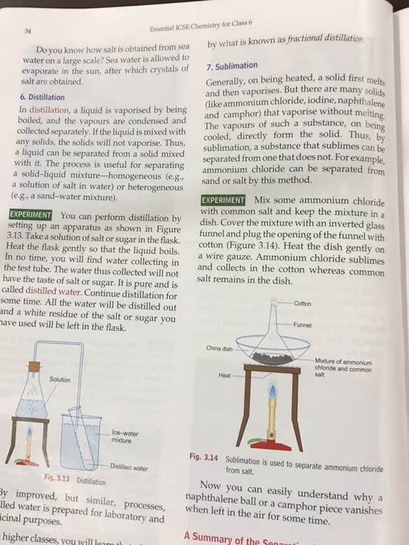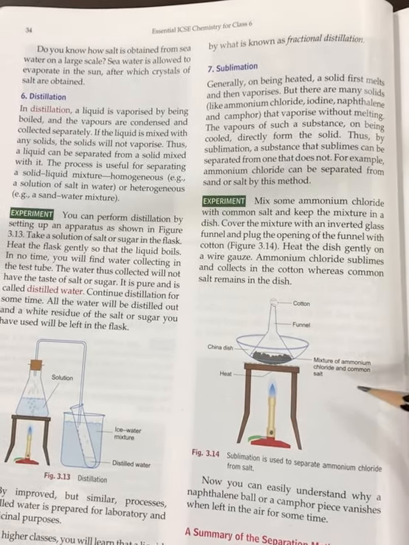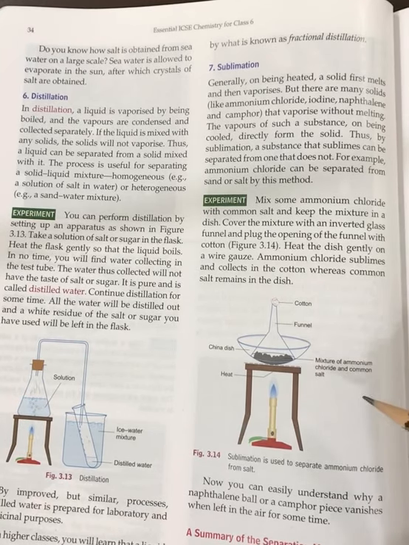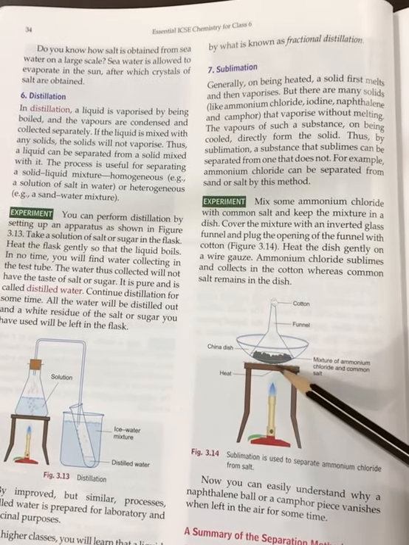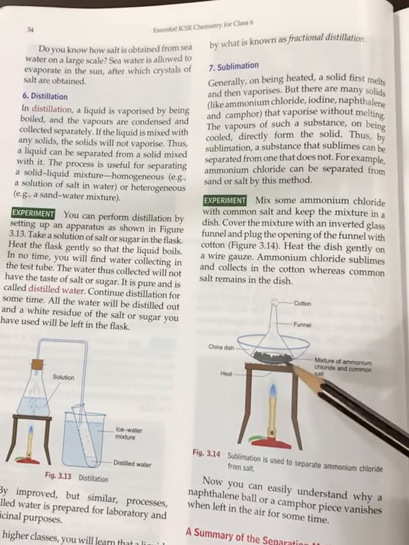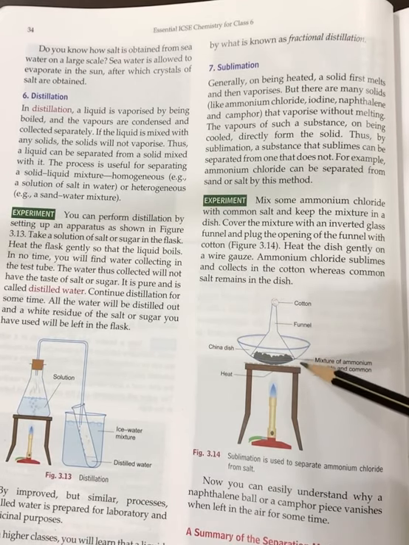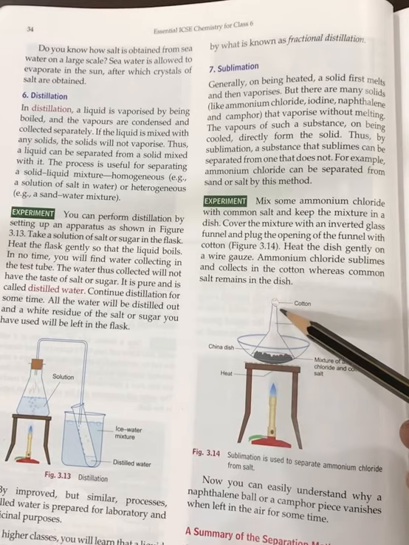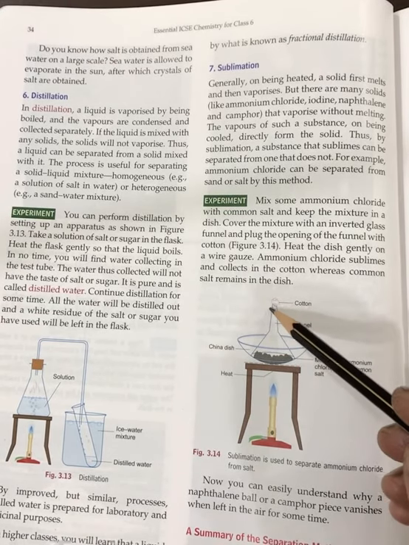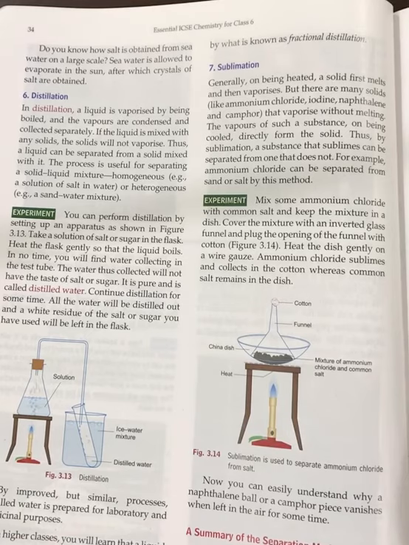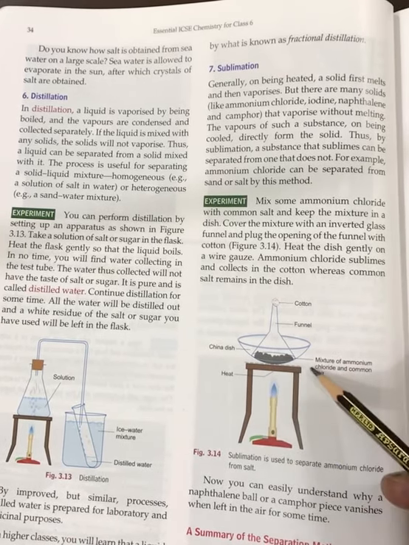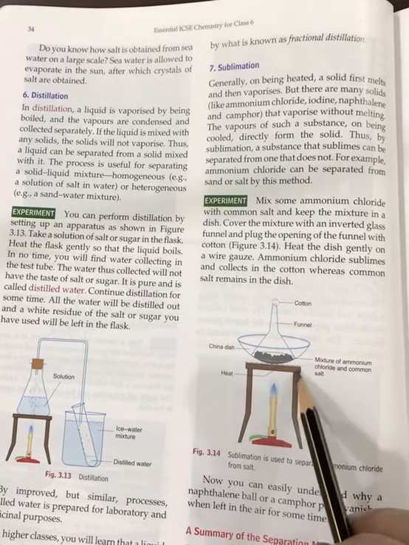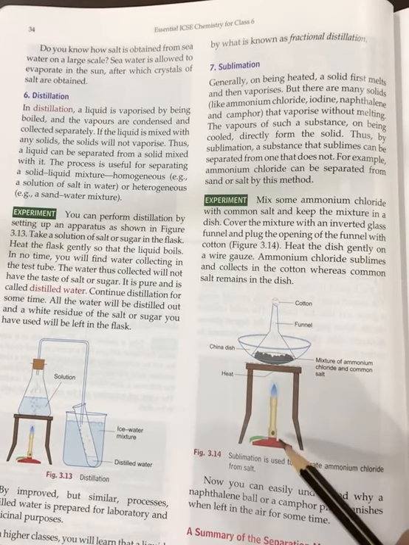So here is an experiment to prove that. What we do is take some ammonium chloride and salt in a dish, and we keep this mixture in the dish and invert a funnel over it, and the open end of the funnel is plugged with cotton, and heat the dish gently on the wire gauze. There is a net of iron kept here, and you heat it.